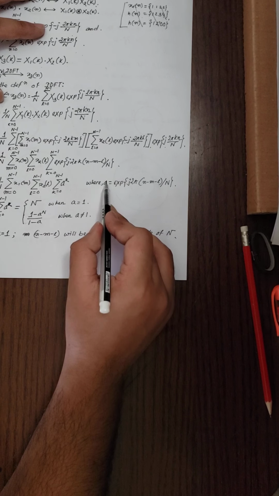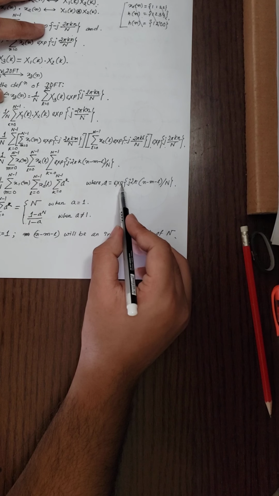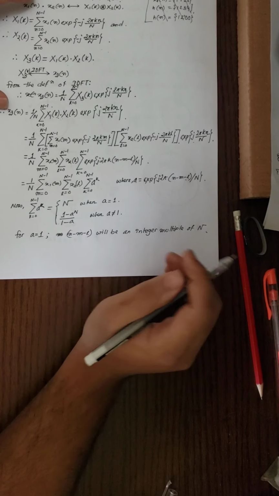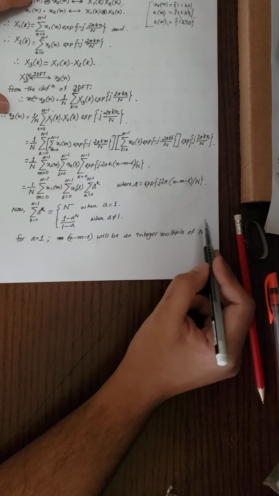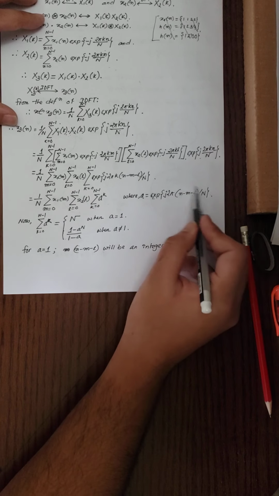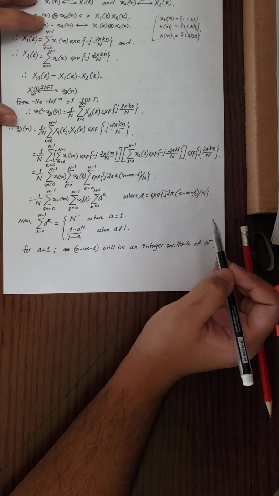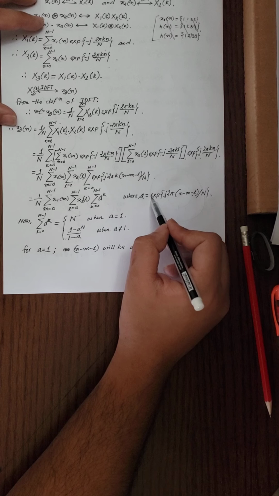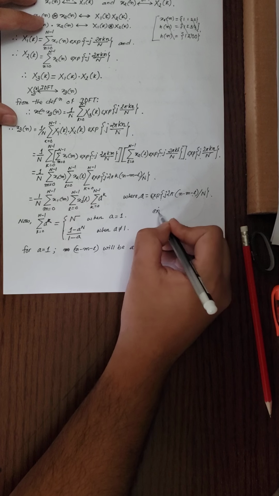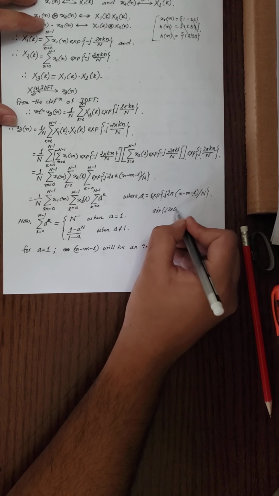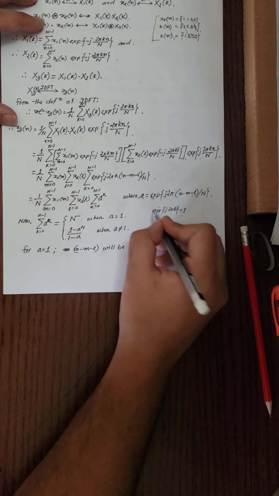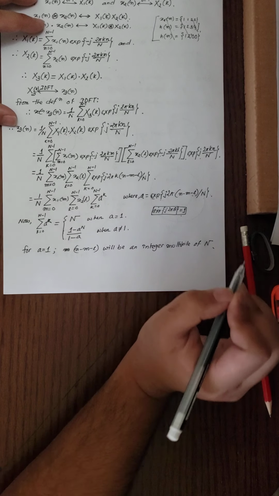Since if a is to be 1, then e should have the power of e to the power, please disregard the previous statement. What I mean to say is, if a is to be equal to 1, then this expression must be equal to 1. And this can be done by taking it in the form e to the power j twice pi theta. This will always yield a value of 1, which we have shown before.